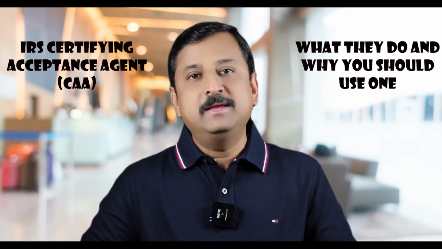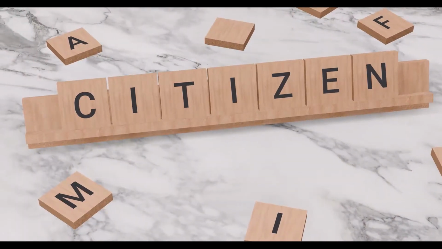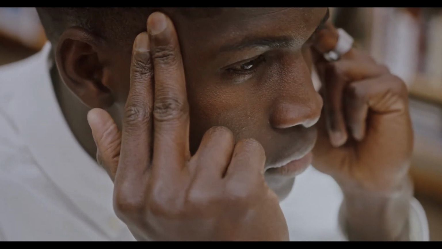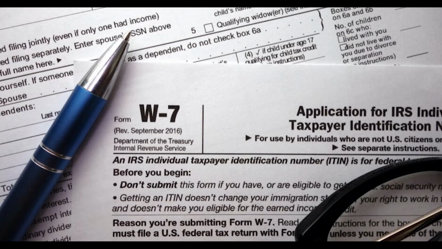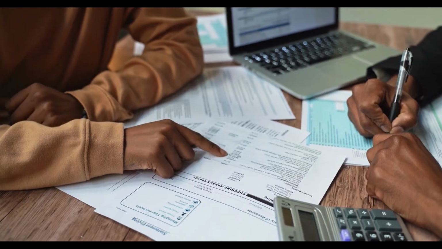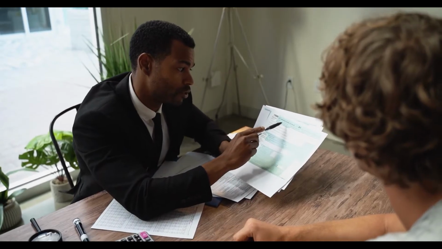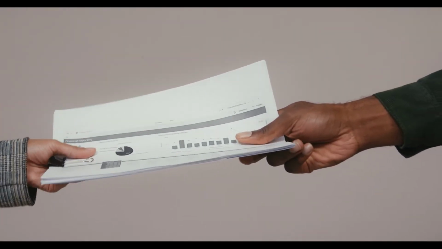Another question I often hear is, what is the role of a Certifying Acceptance Agent, CAA, and why should you use one? Great question. A Certifying Acceptance Agent, CAA, is an individual or business authorized by the IRS to assist non-US citizens with the ITIN application process. One of the biggest mistakes applicants make is filling out the W-7 IRS ITIN application form without understanding the full scope of requirements. The form itself is just one part of the process, but there are additional supporting documents and certifications needed to make sure your application is valid.